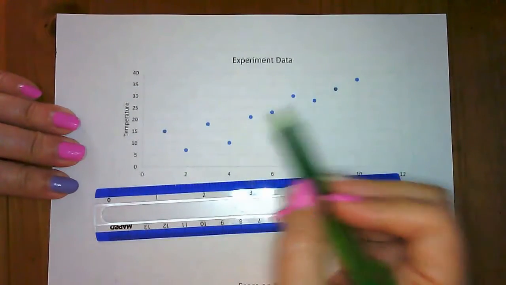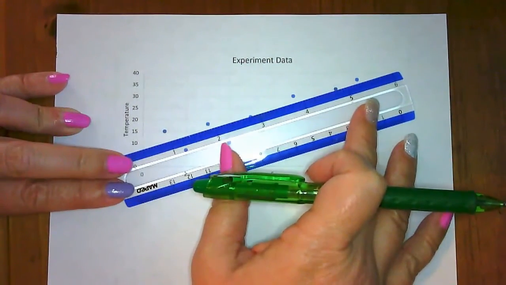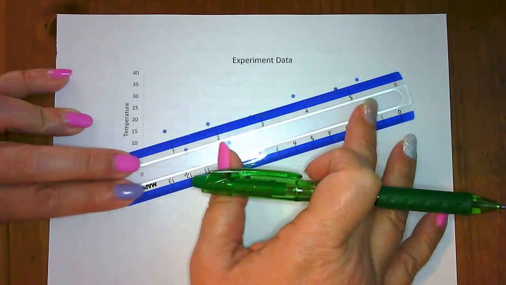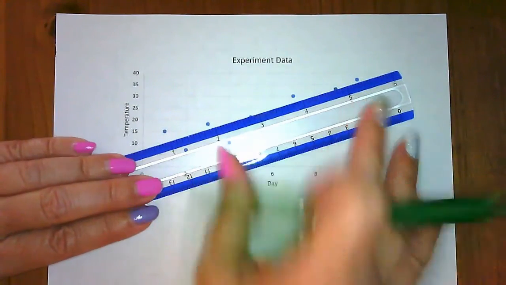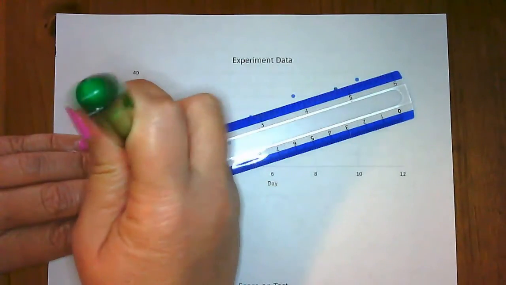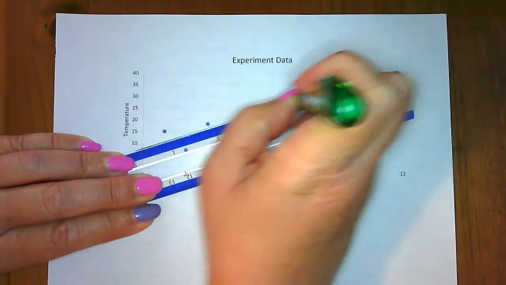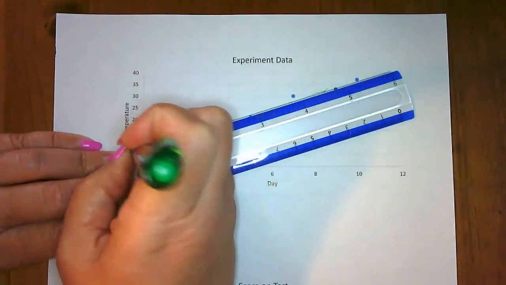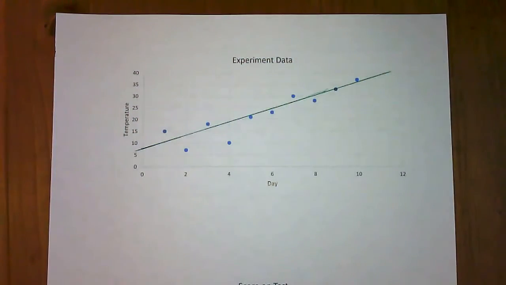I'm going to look at maybe doing this one and this one as part of my line. And I believe that's going to leave me with about 4 on each side of my line. Let me get that lined up just a little bit better. And then I also want my line to go through the entire graph. And there we go. It's the line of best fit.